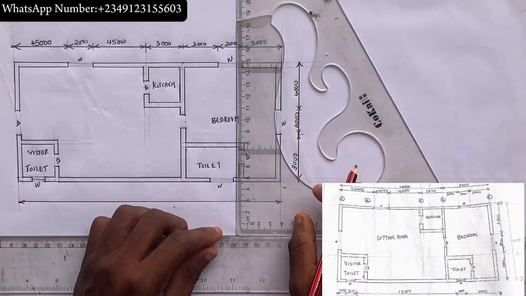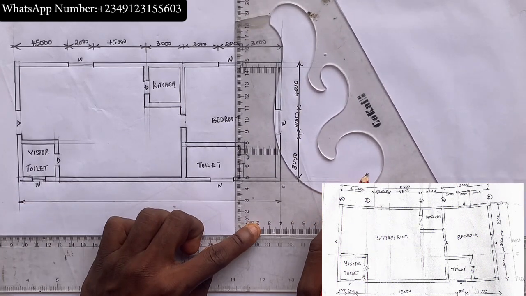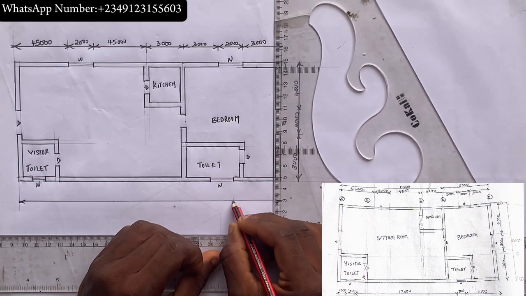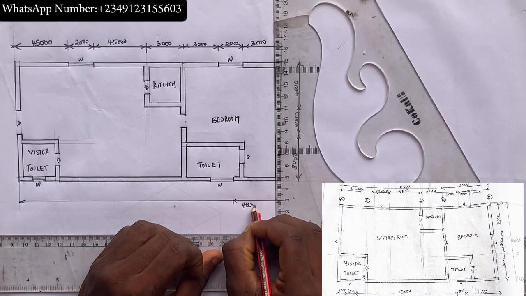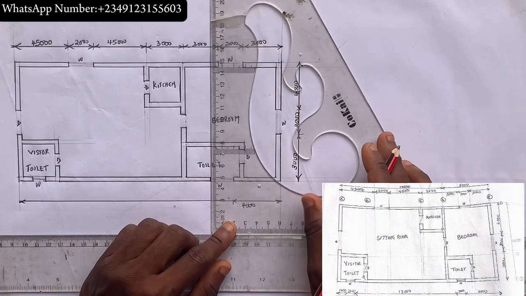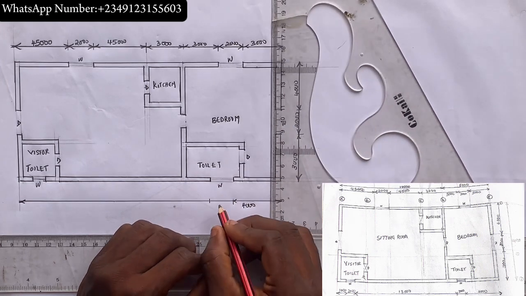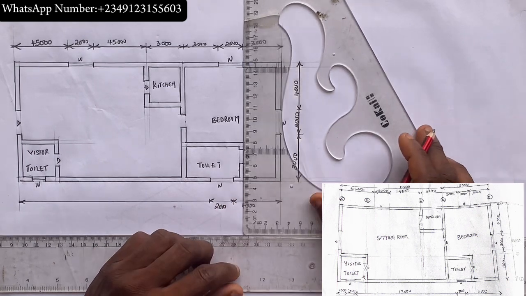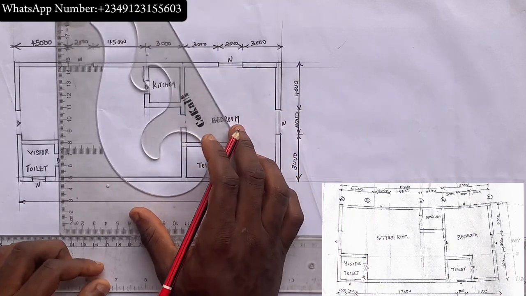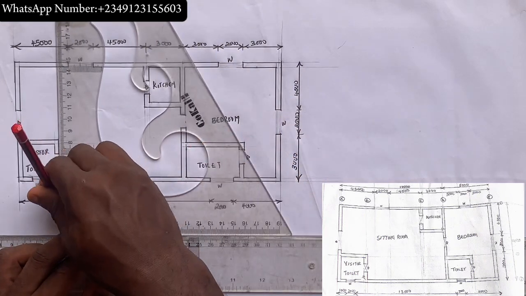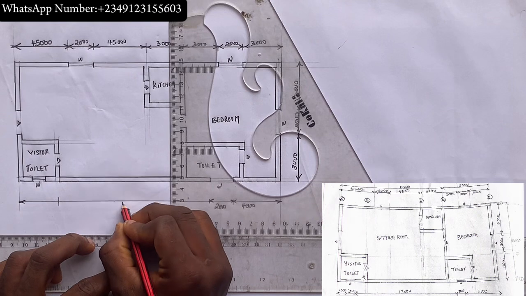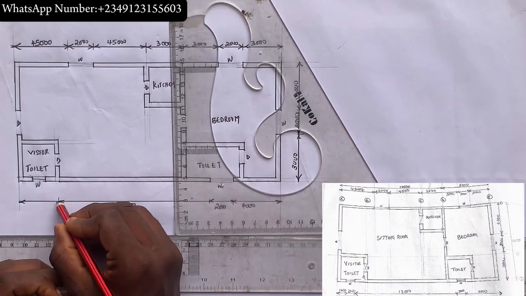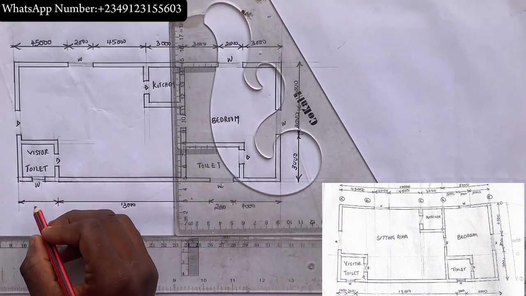So I'll start dividing them. So here is 4,000 as given in the diagram. There is 2,000 as illustrated from the diagram. So from it to here is 13,000 as given in the diagram.